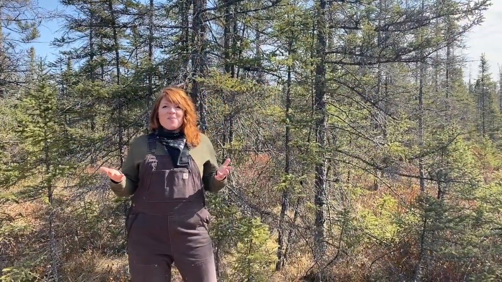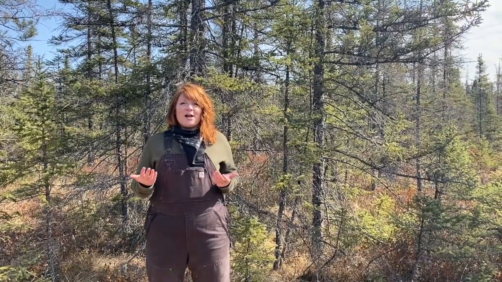So here we are on the bog boardwalk. We are on our third ecosystem of ecology exploration.